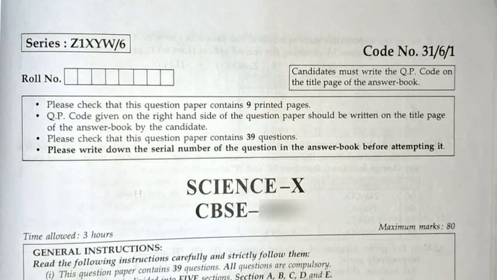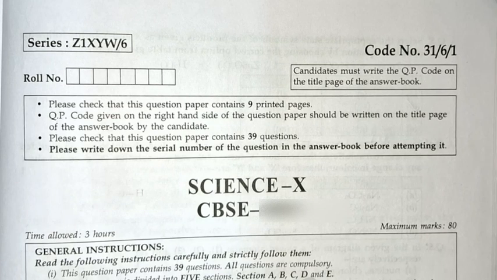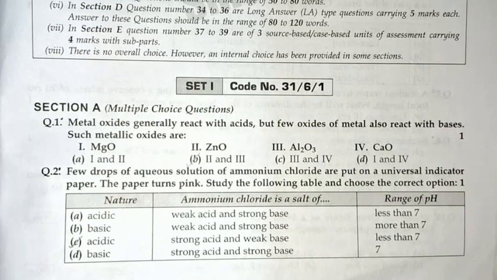Hello friends, today we are going to see the answers of class 10th CBSE last year board exam question paper. Let's start with section A, multiple choice questions.